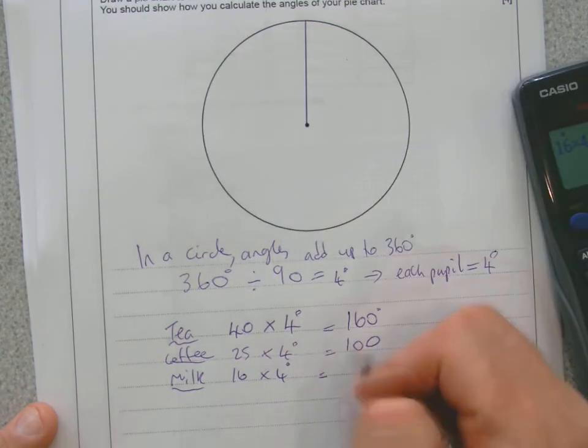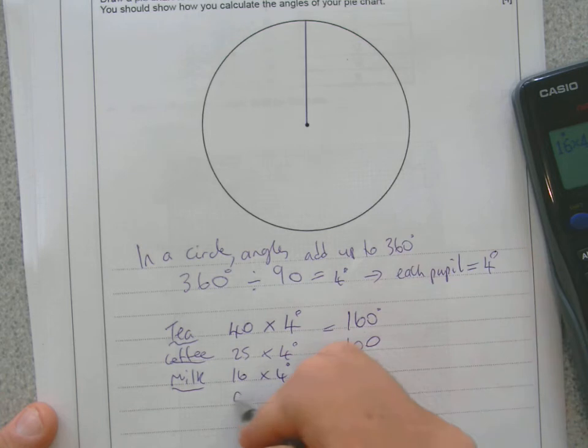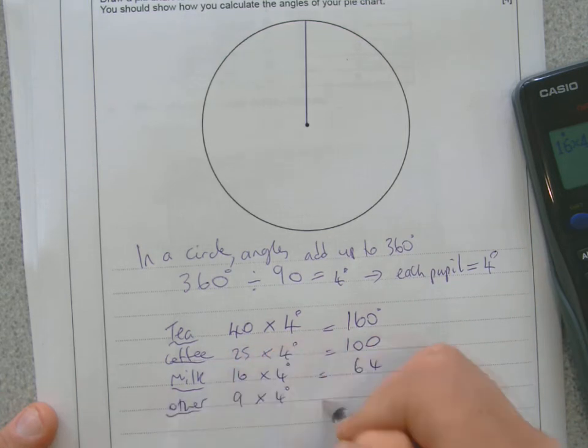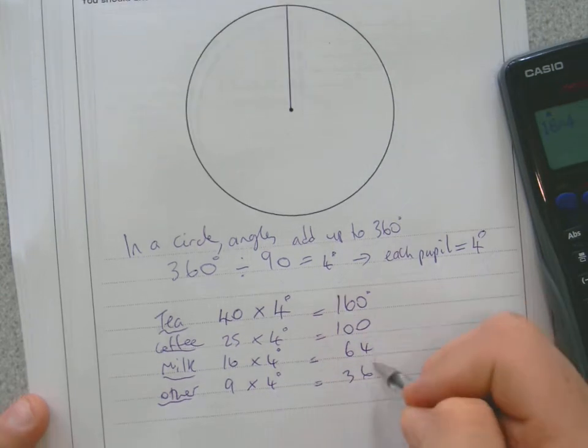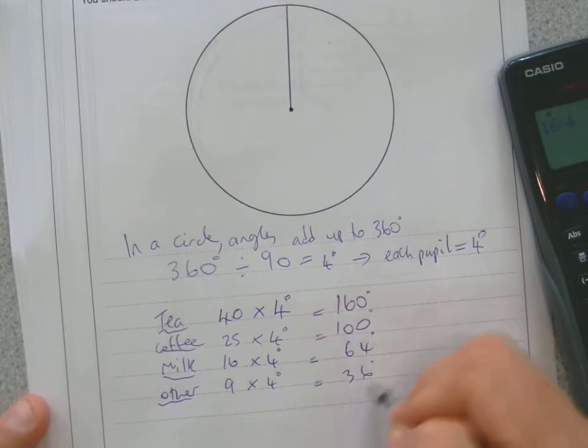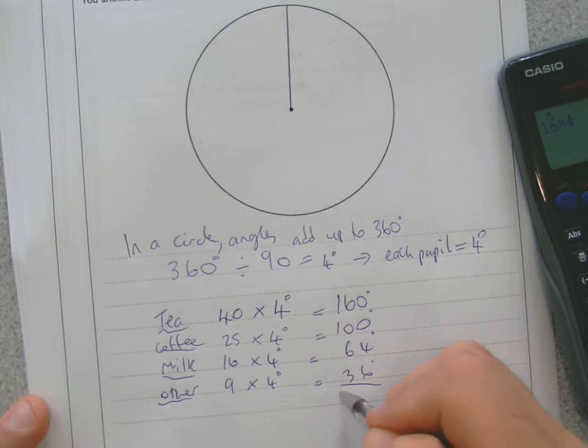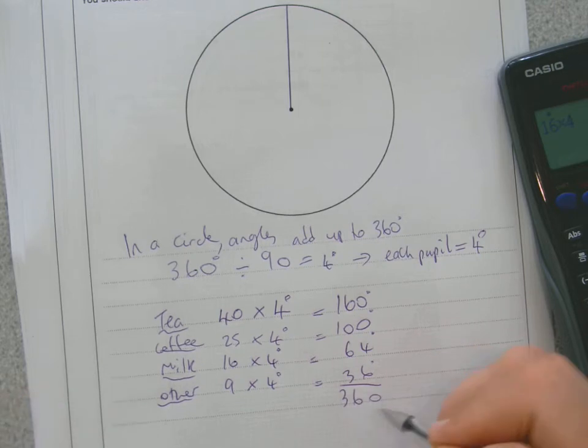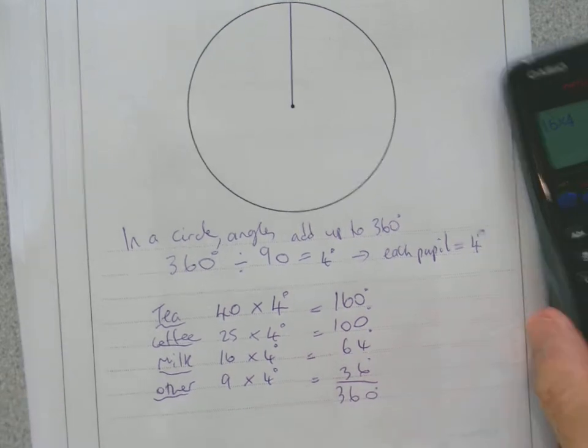That comes to 64. And then 9 drank other drinks. You can put other: 9 times 4 degrees is 36. Now, to check that these add up to 360, use your calculator. And they do.